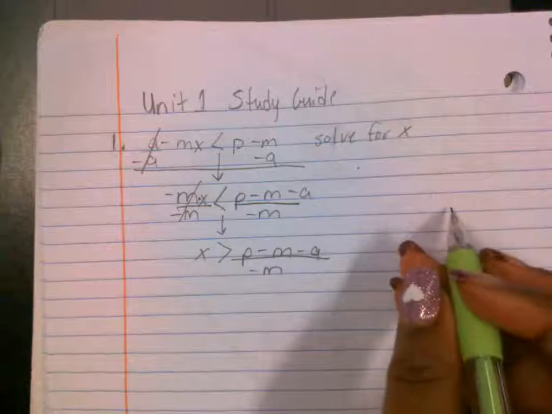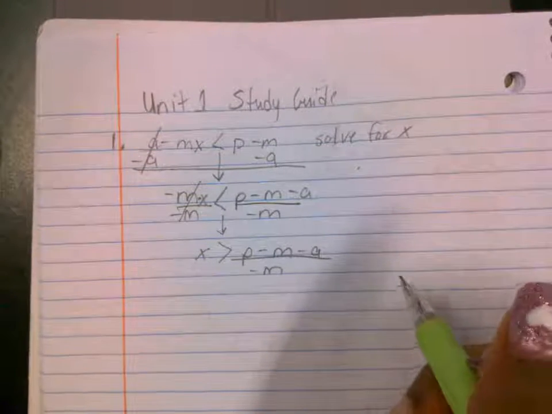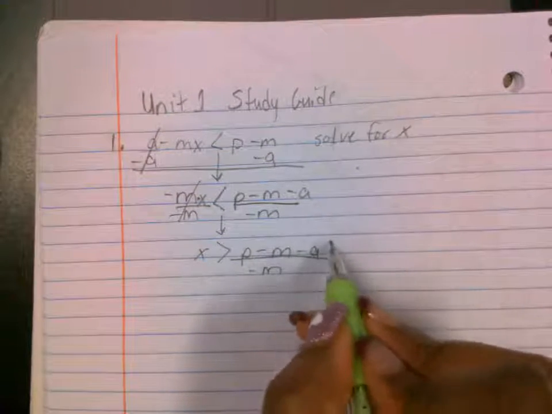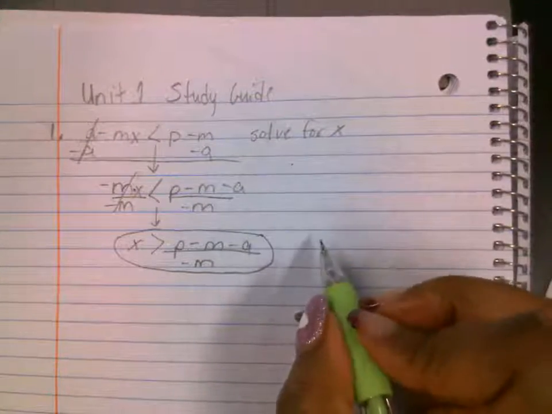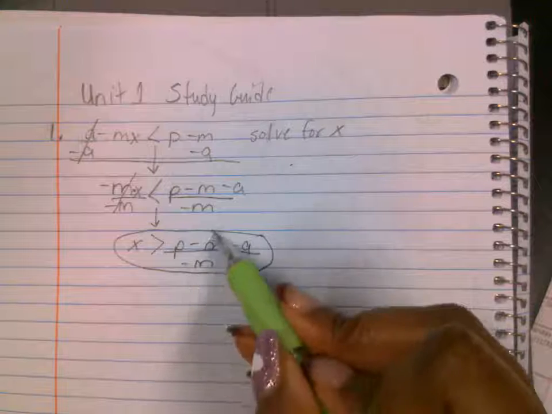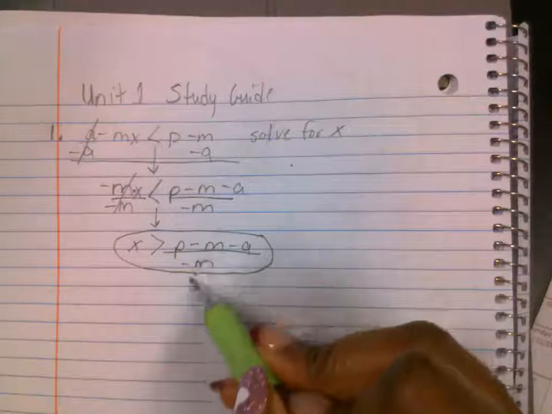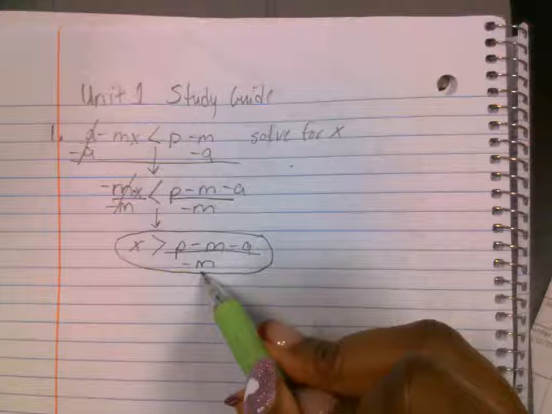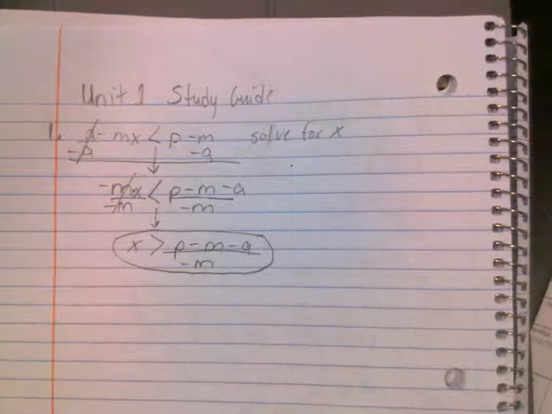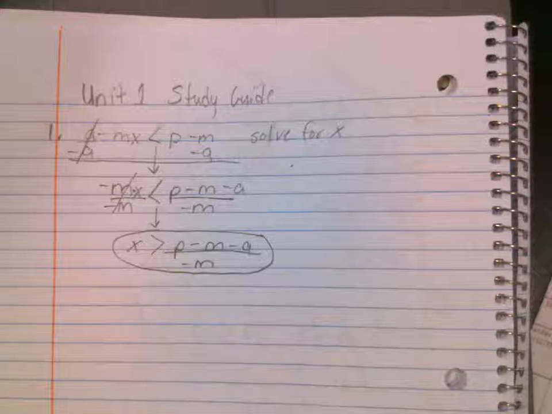Okay? Got it? All right. Sometimes they may simplify this completely, and that's going to cancel these out. This right here in the center, and it's just going to be p minus a divided by a negative m. But we'll just keep it like that, okay?